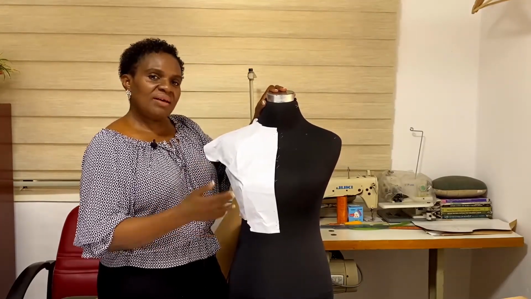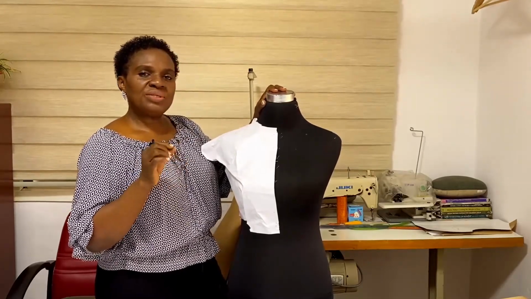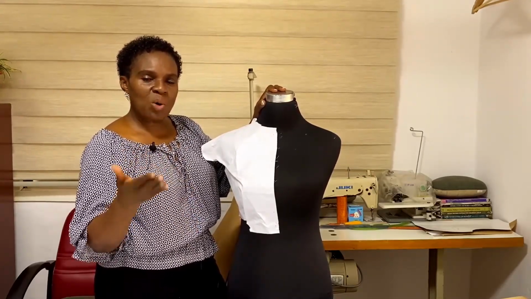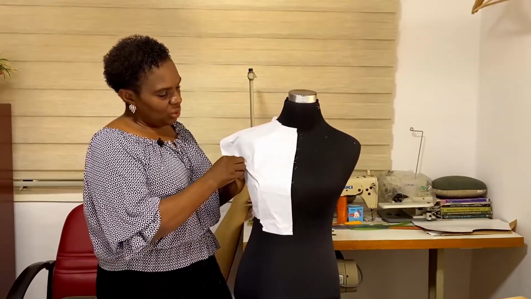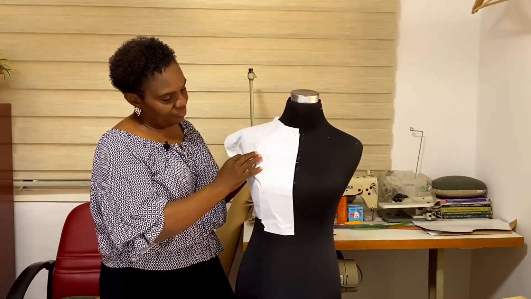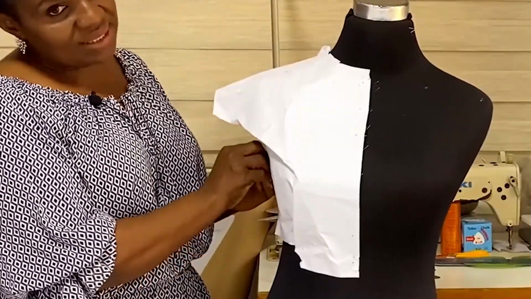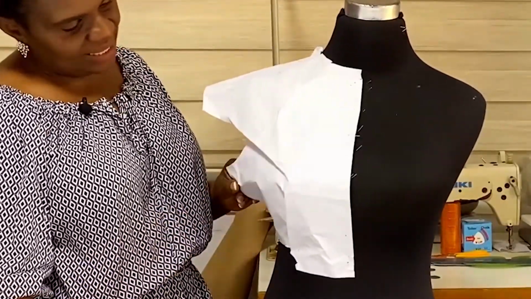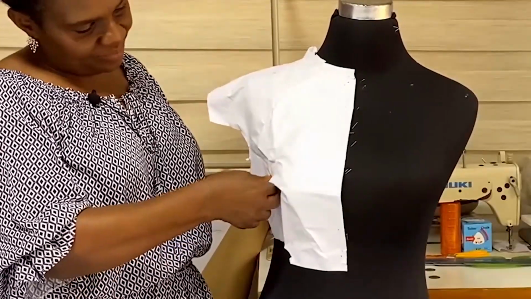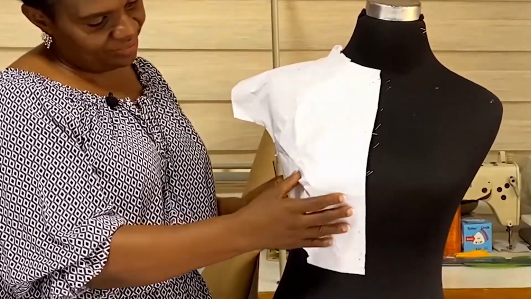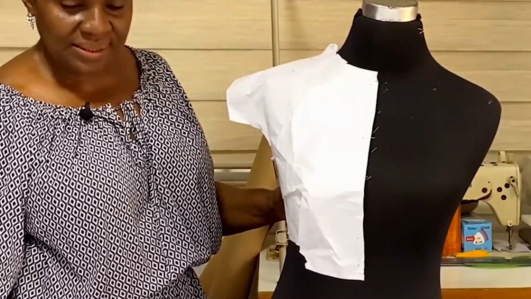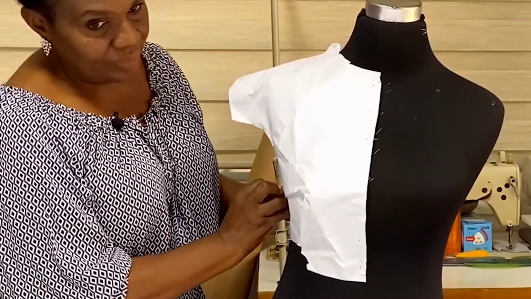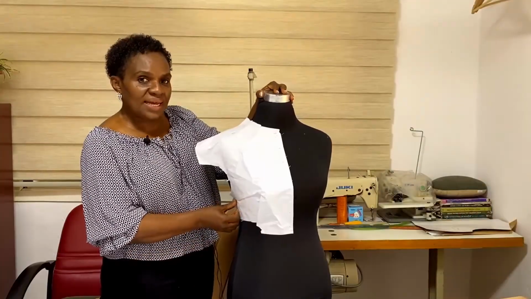What if we further want to move this dart around to create more styles? We can do that. So we can still move this dart to the side. For instance, let's say we want a side dart in our dress. We can move this dart. So now we've moved our dart to the side.